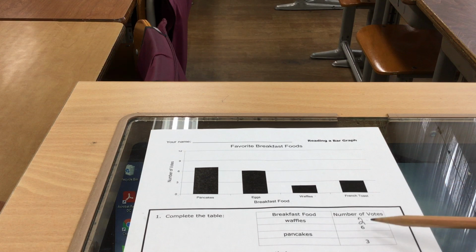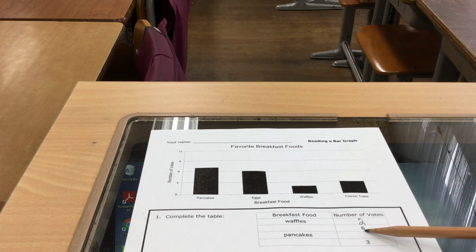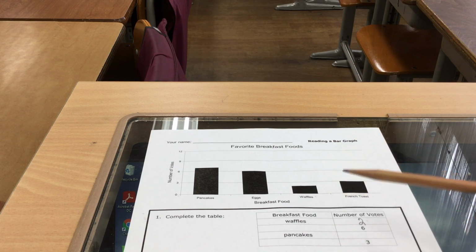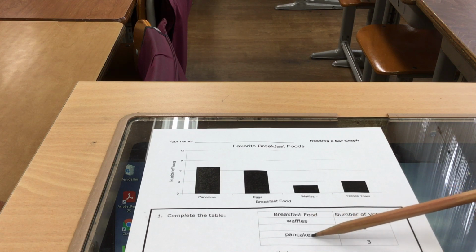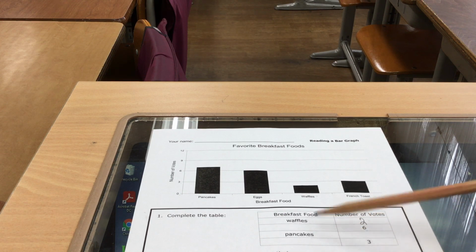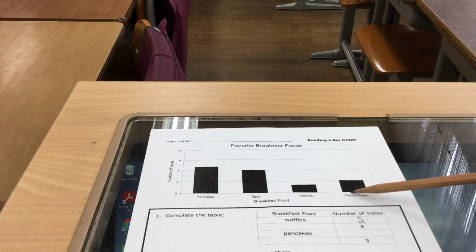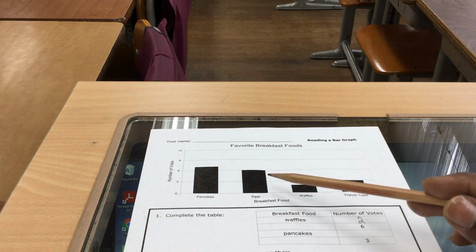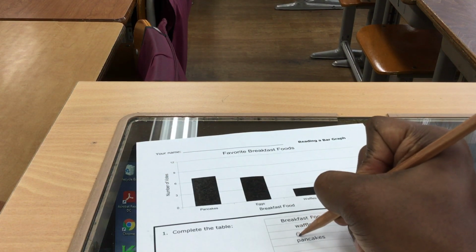Now, for the next part, we have the number of votes, but we don't have the breakfast food. The number of votes is 6. But what breakfast food has 6 votes? Well, we have waffles, that's not it. We have pancakes, that's not it. So we have 2 more, eggs and French toast. And it looks like eggs got 6 votes.